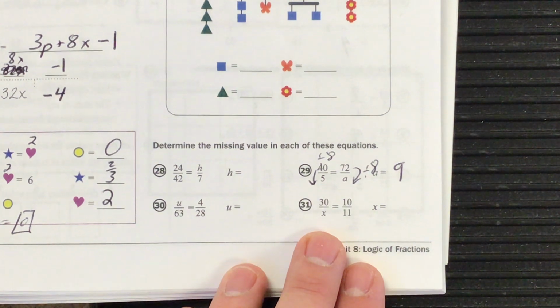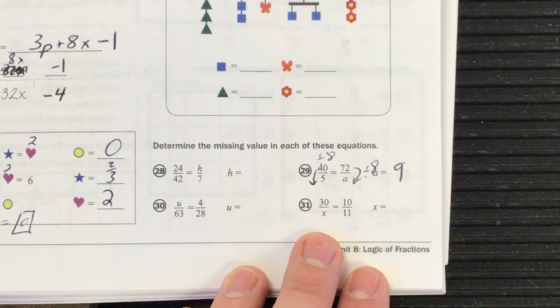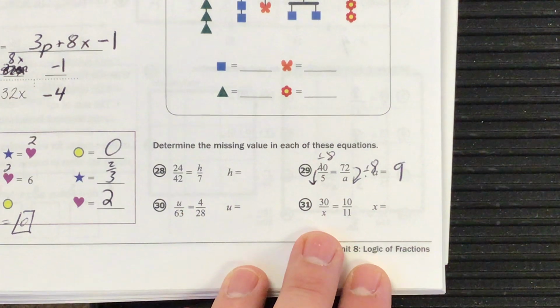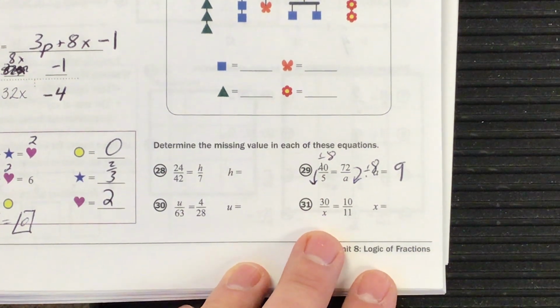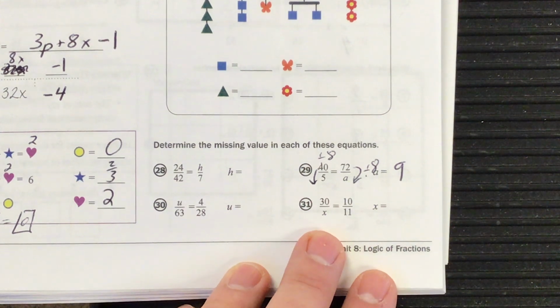Can you tell me 31? How to get from one side to the other? Could you do the thing where you flip it so it's x over 30? You could, but you don't need to.